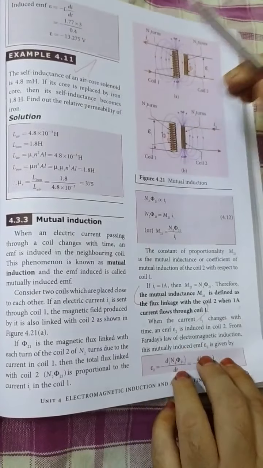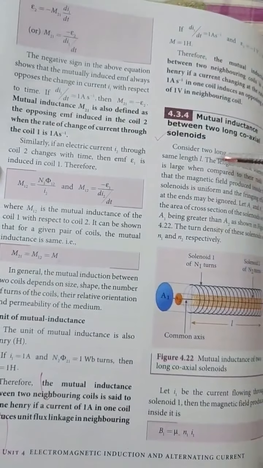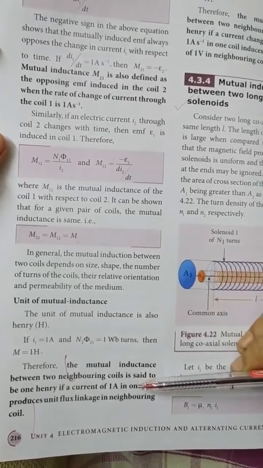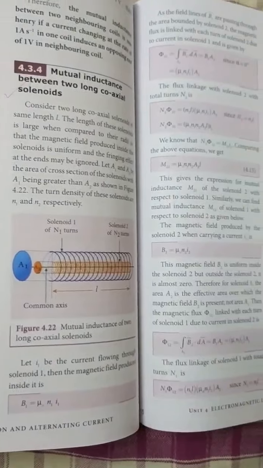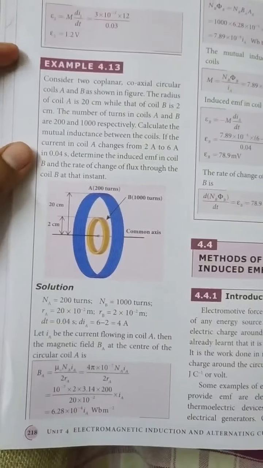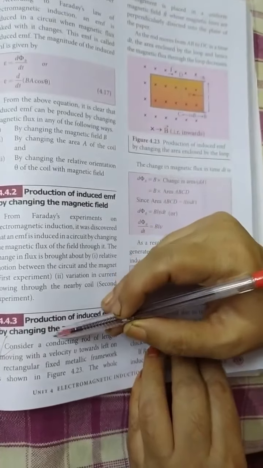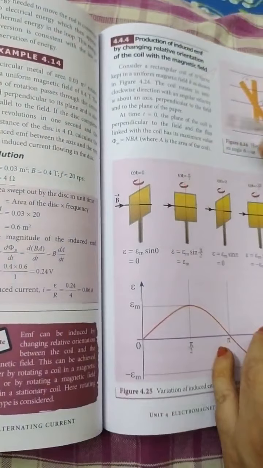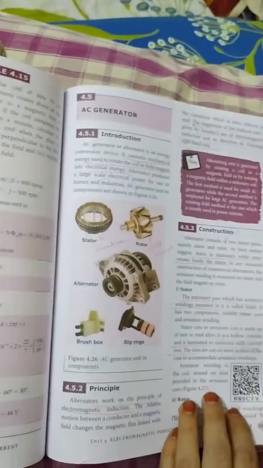This 4.11 is also frequently asked, and this is the definition for mutual inductance, and you have to study what is the unit of mutual inductance. Both for mutual inductance and self inductance you have the same unit, Henry. And next, methods of producing induced EMF. In that you have to study by changing the area, and here by changing the orientation. So these 2 topics you have to study, by changing the area and orientation.